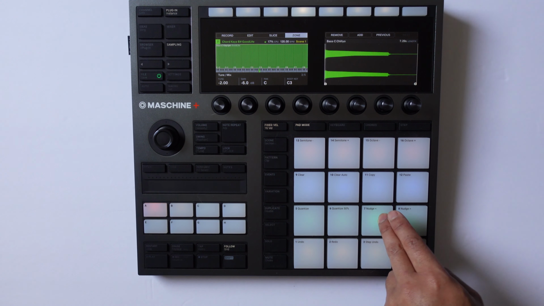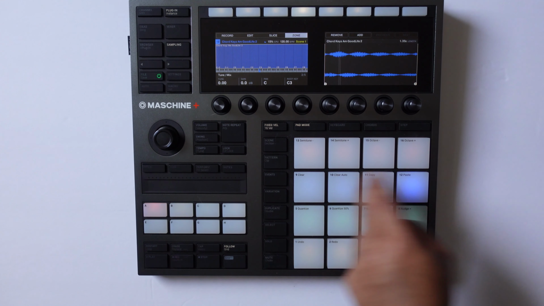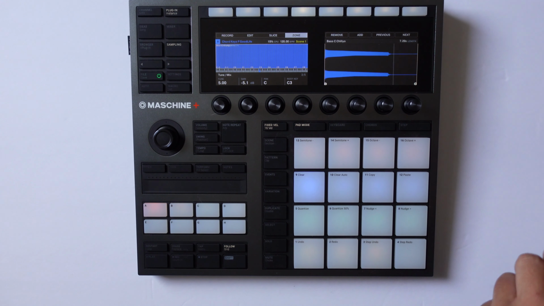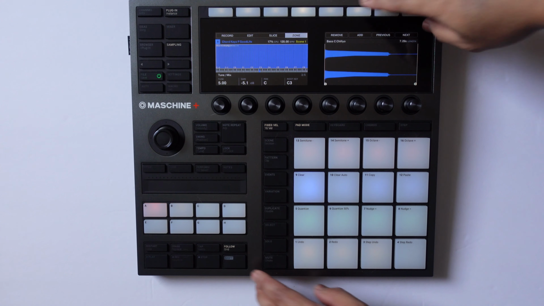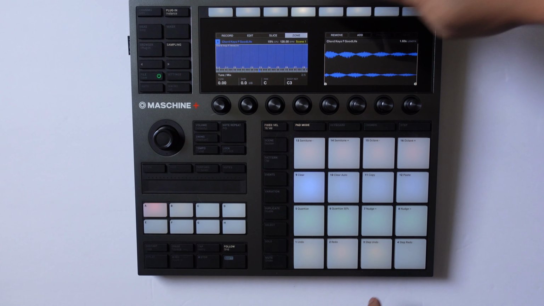Now that we've layered up our pads through zones, we have a row that plays the bass and the keys together, as well as a row of pads that plays the keys by itself. And that, guys, is how you create layers inside a Maschine through linking your pads as well as through zones.